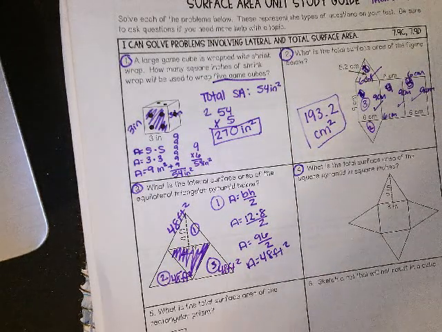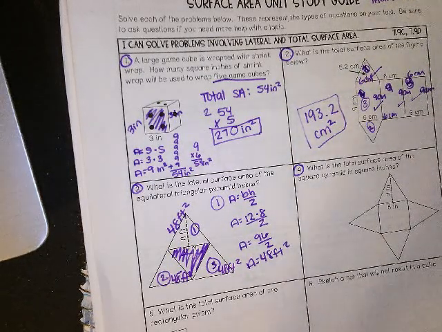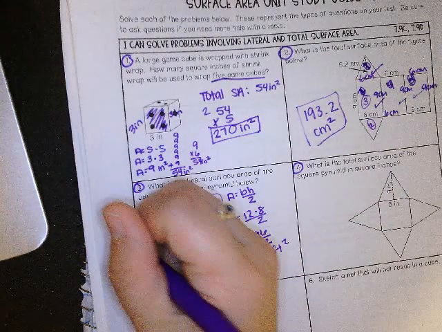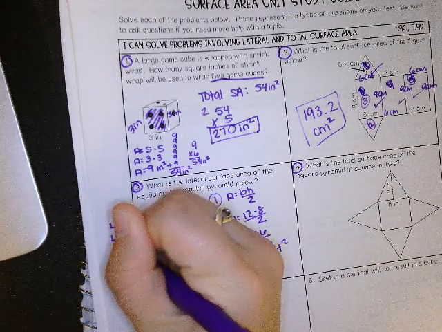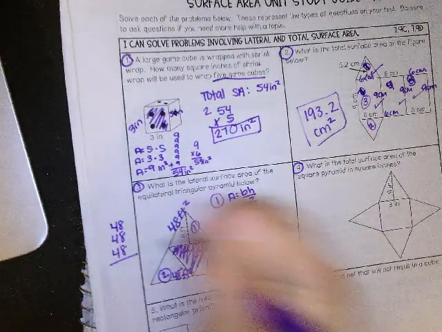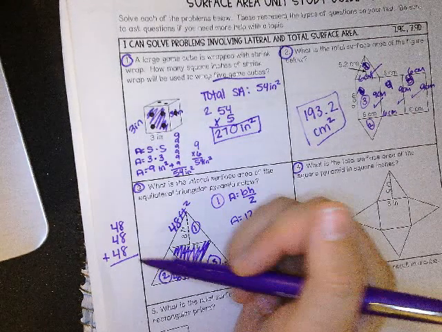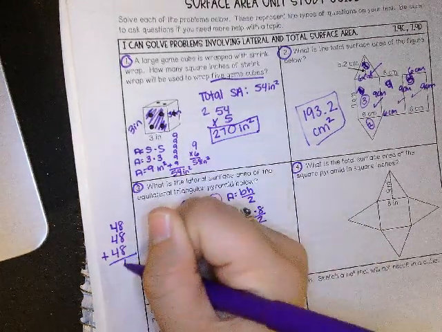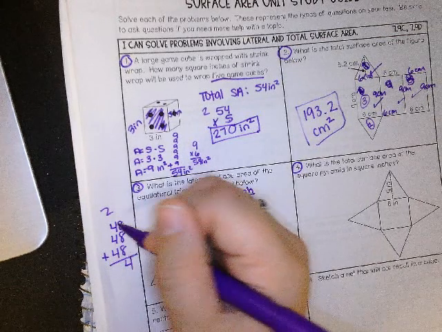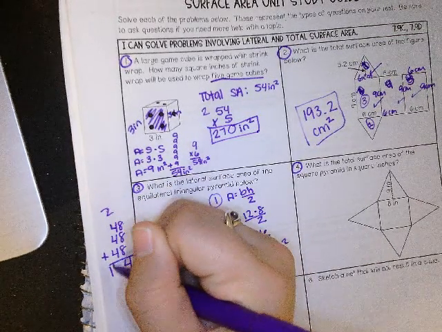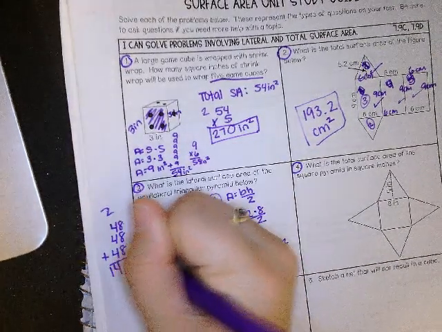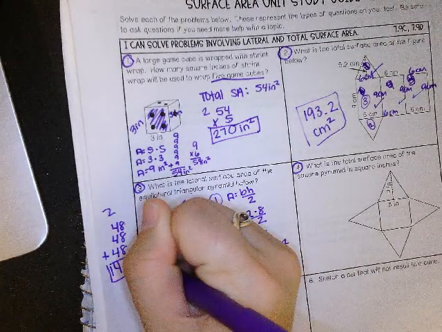Now, in order to determine the lateral surface area, we have to add all of those up. So we have 48, 48, and 48. When you add them up, you get 144 feet squared.